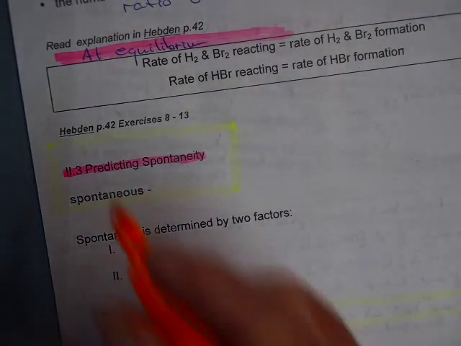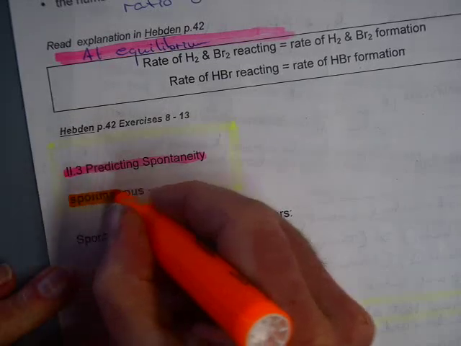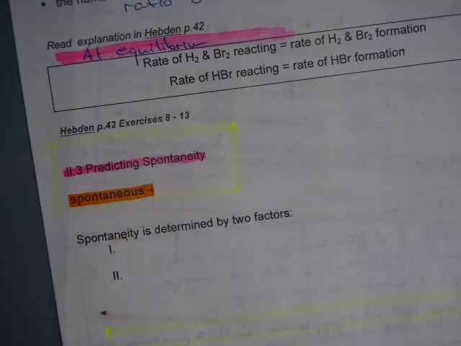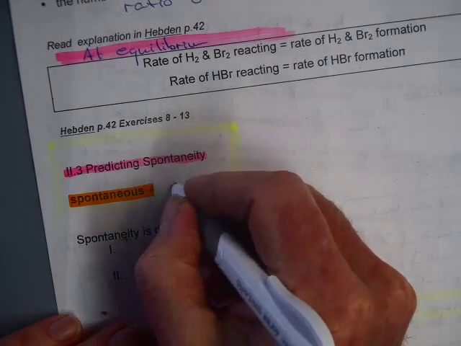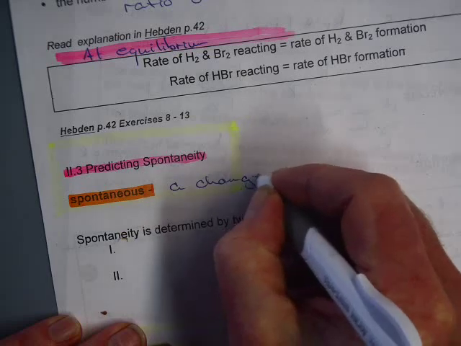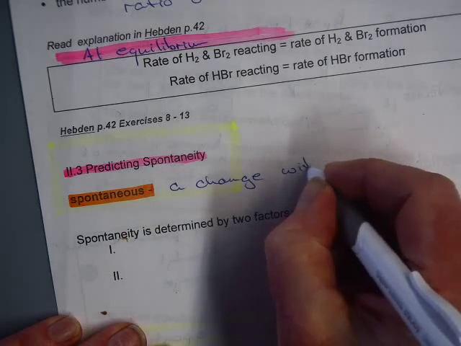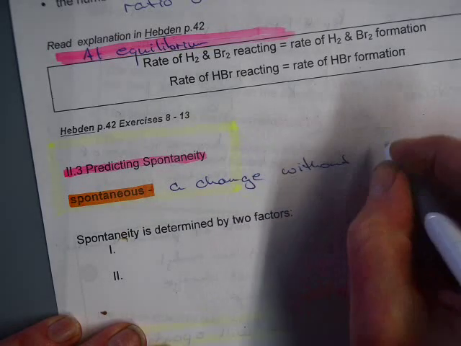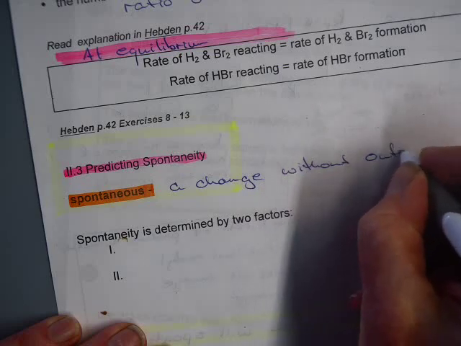When we say something is spontaneous, what we mean is that it is a change without outside assistance.